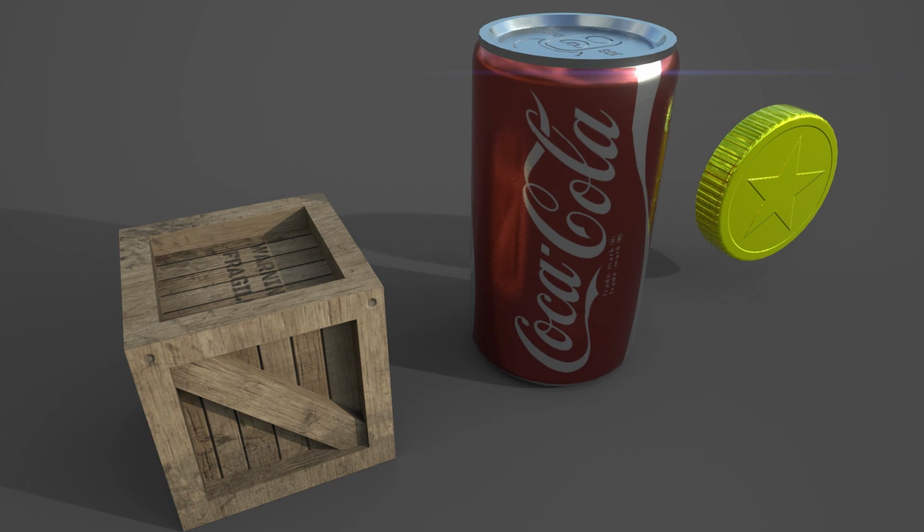Here's the final render of our work. You can render it even longer and mess around with other various settings to get an even better result.